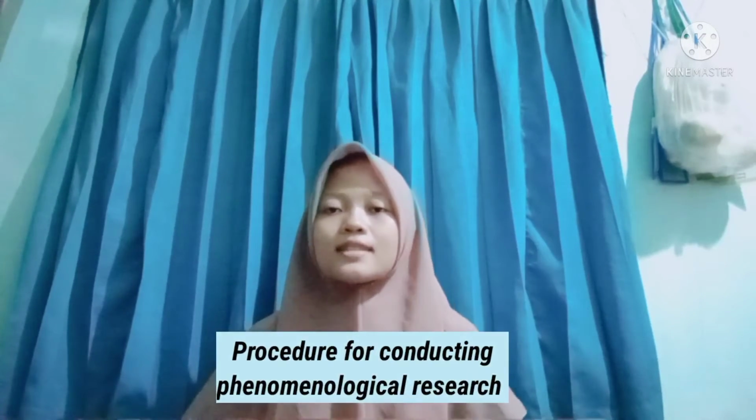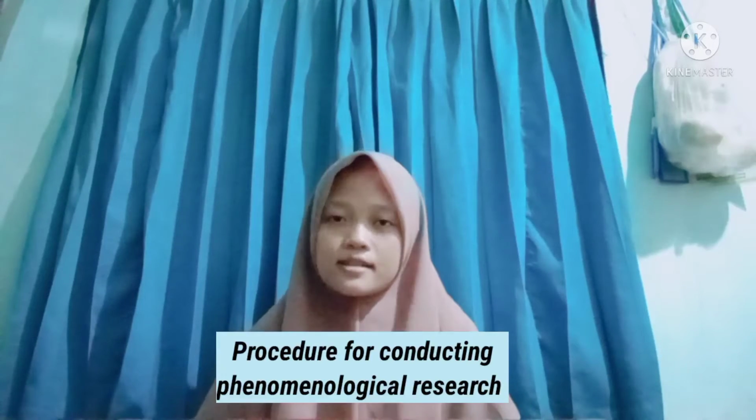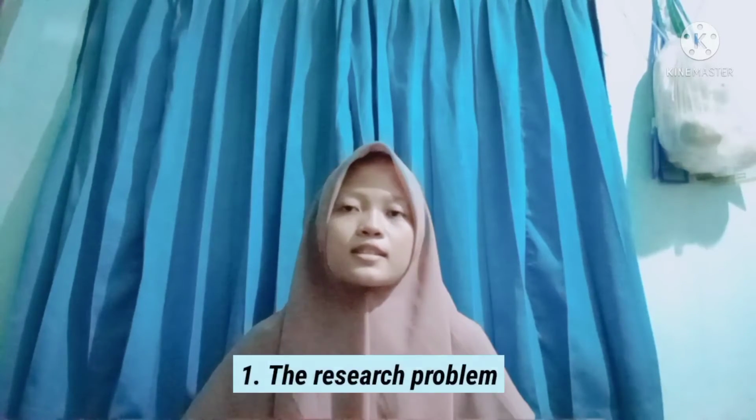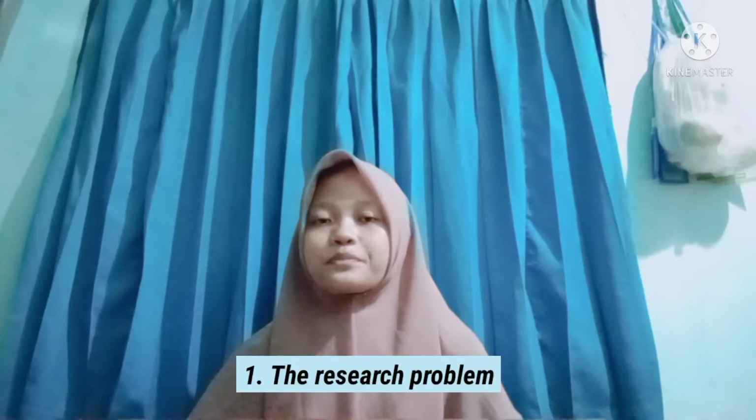and also a context. Okay, for the next, we go on to the procedure for conducting phenomenological research. The first is the research problem. It means the researcher determines if the research problem is best examined using a phenomenological approach. In a simple way, the researcher determines the research problem.